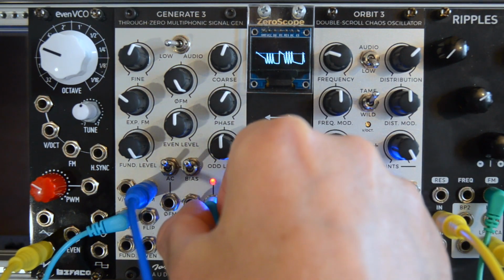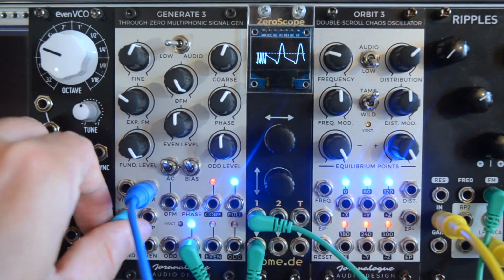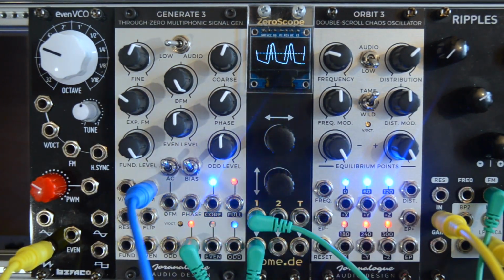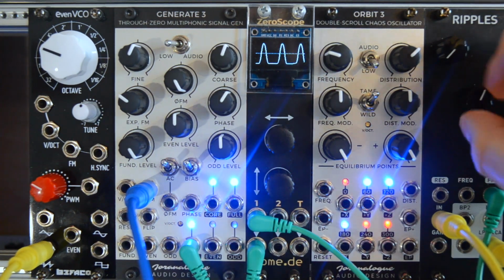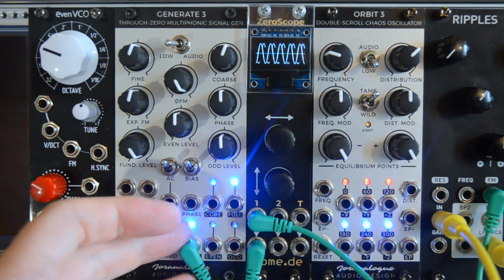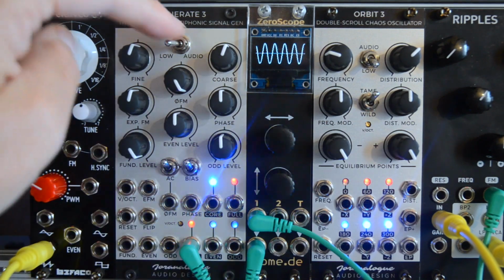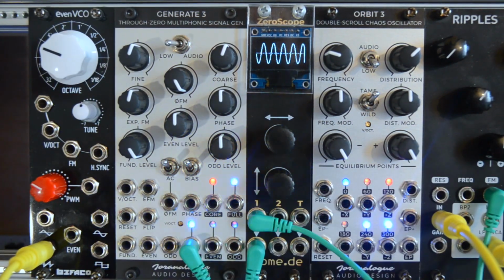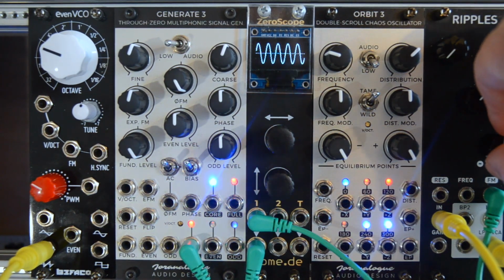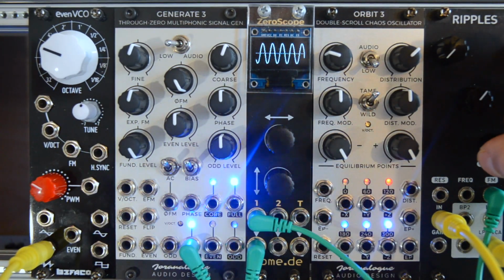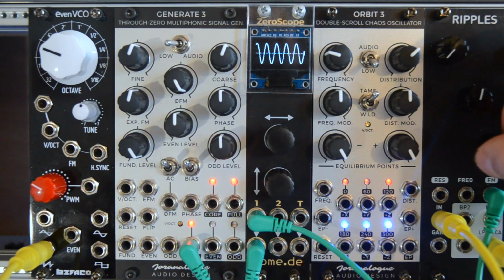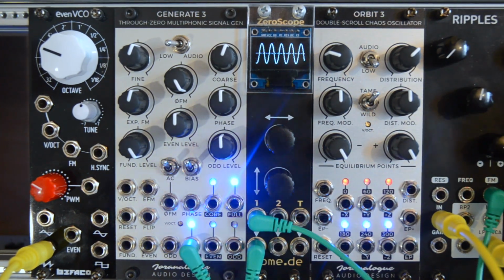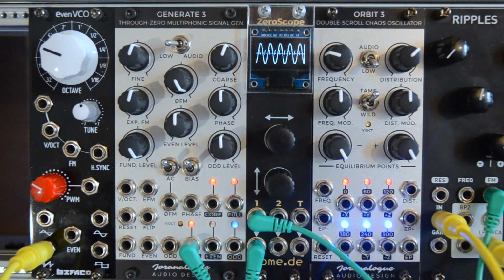Let's remove some of this and listen to what's happening in this patch. So the fundamental output of Generate in low mode is going through the scope and into the modulation input on my Ripples, which is filtering the saw wave from the Even VCO. That's the signal you can hear. I'll add a little bit of reverb just for flavor. Now let's try some stuff.